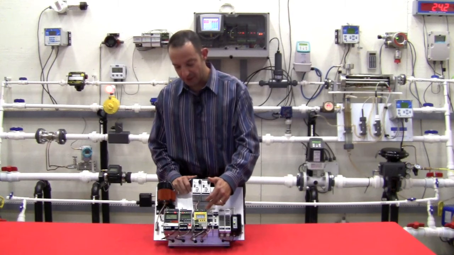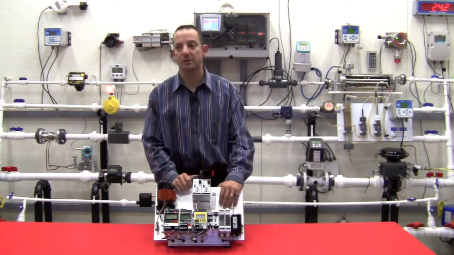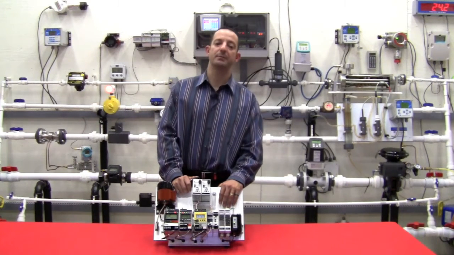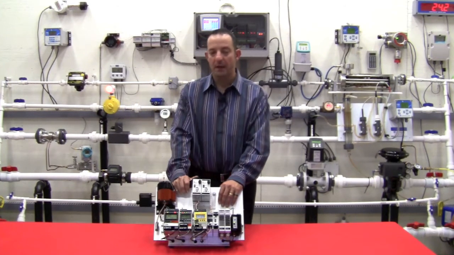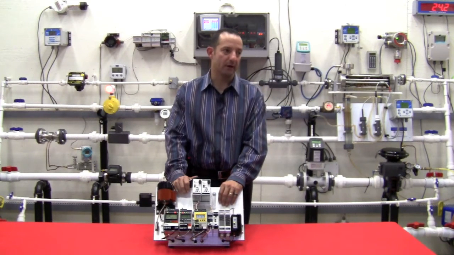The specification for temperature on all of our alarm trip units, as with most of our stuff, is minus 40 degrees Fahrenheit to plus 185. And that will suffice in just about any control panel out there.